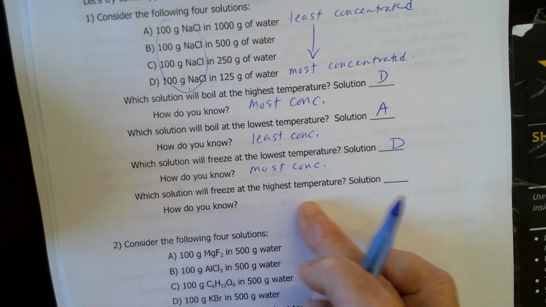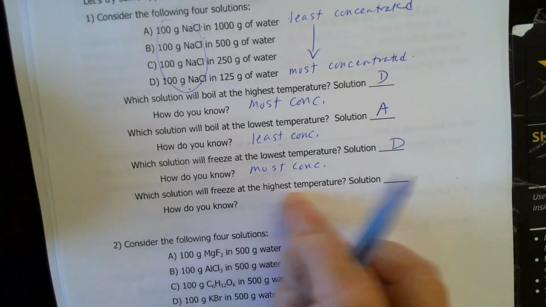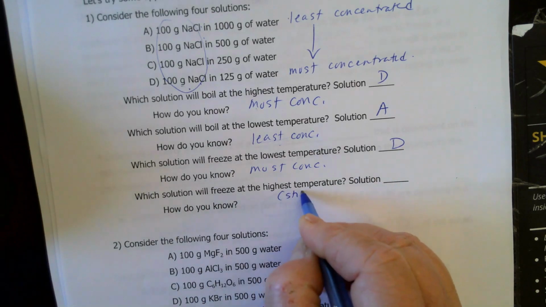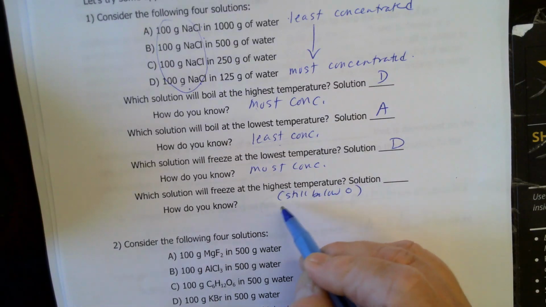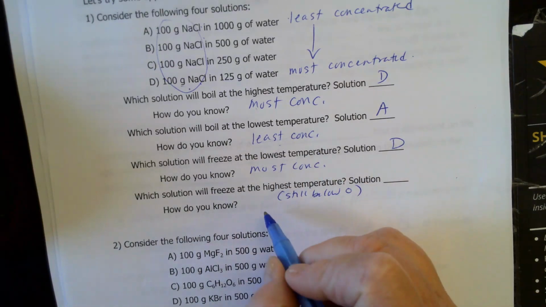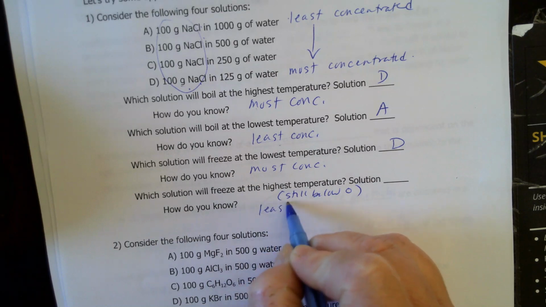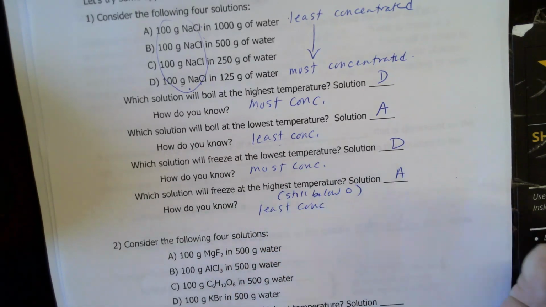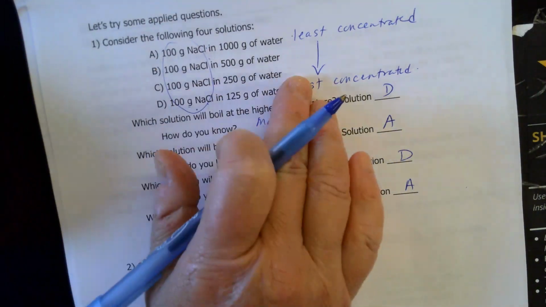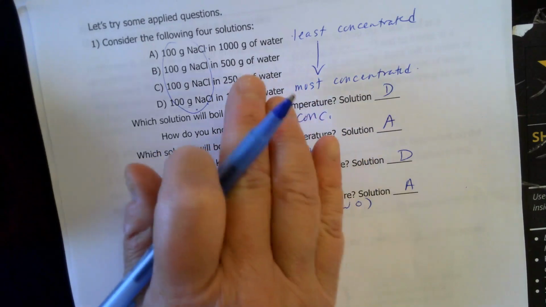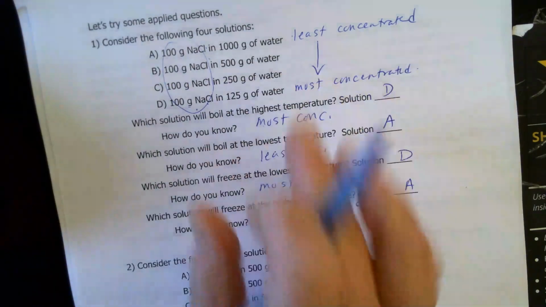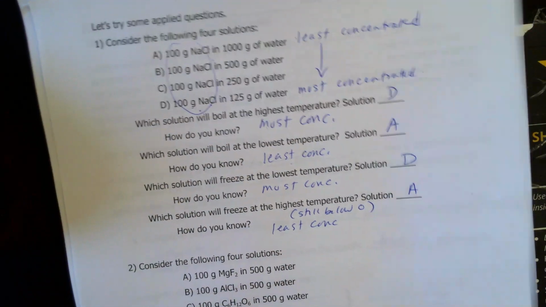Which solution will freeze at the highest temperature? Still below 0, but the highest of all these will be the least concentrated solution, and we know that to be solution A. All right, so in this situation, we had the same amount of solute, we just changed the volume of solution total, and that's how we varied the concentration of the solution.